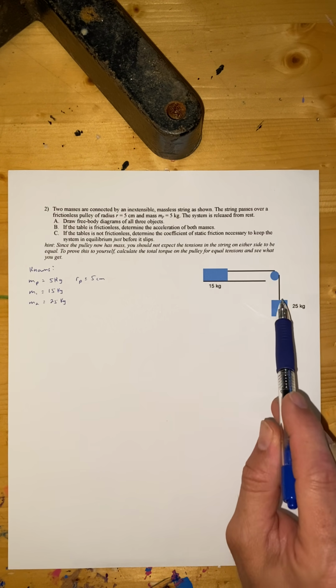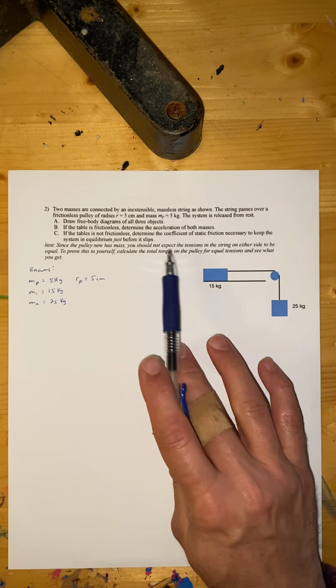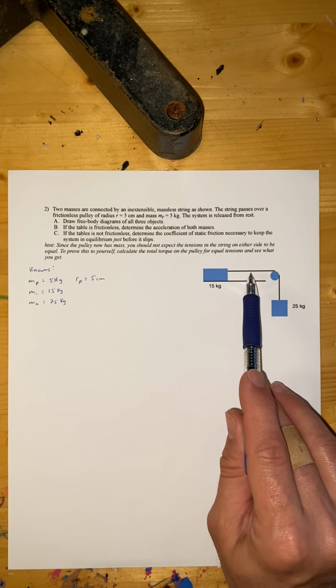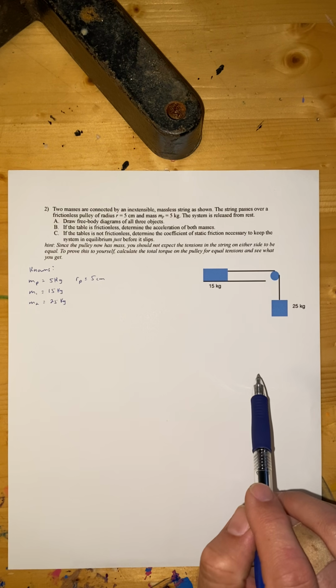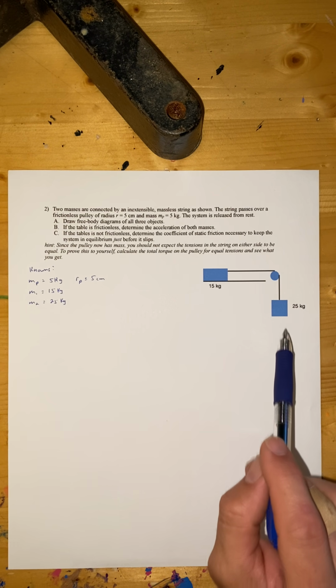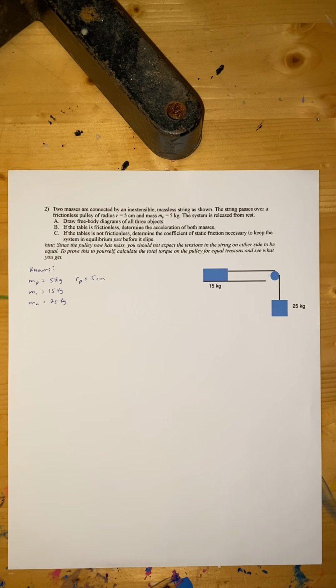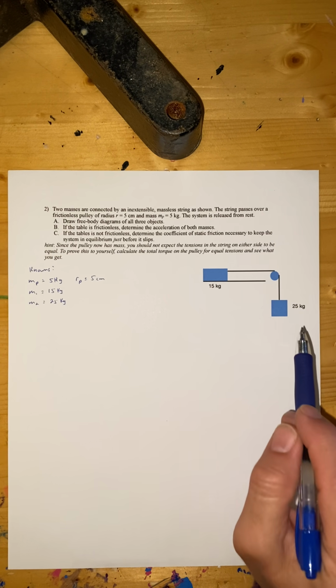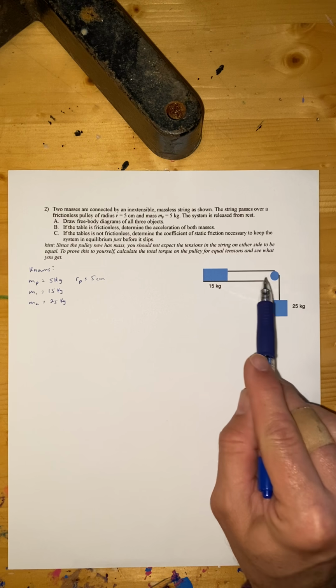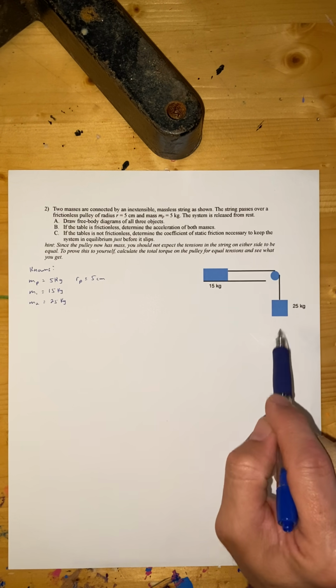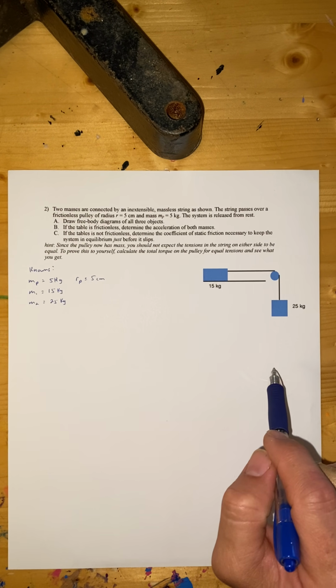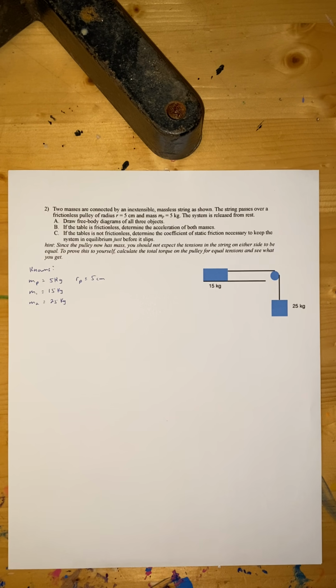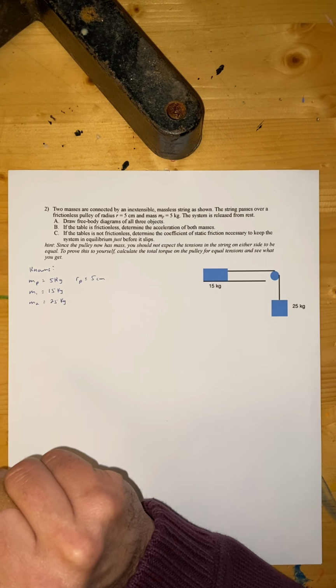Specifically, one of the things we cannot do, I've given it to you in the hint here, is assume that the tensions in these cords are equal. That is the case if we have a massless, frictionless pulley, but we don't have that anymore. It's frictionless, but it's not massless. We cannot assume that. So I'm going to have different tensions for both of these strings. So first things first, let's do a little background work.